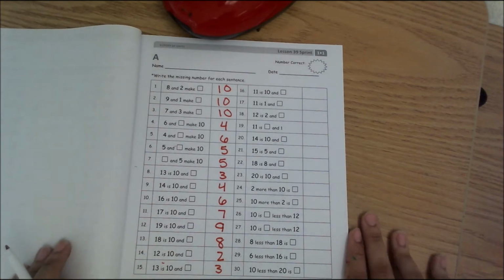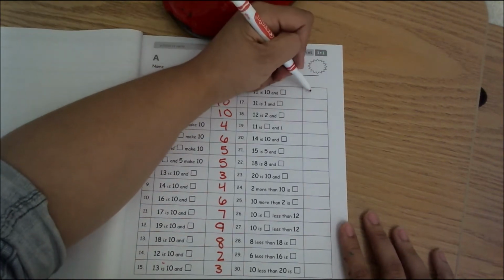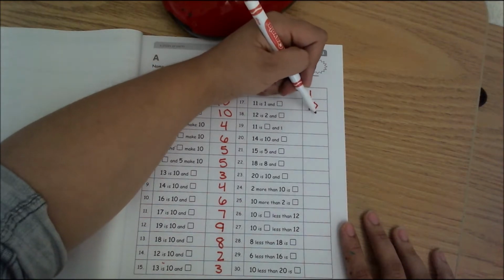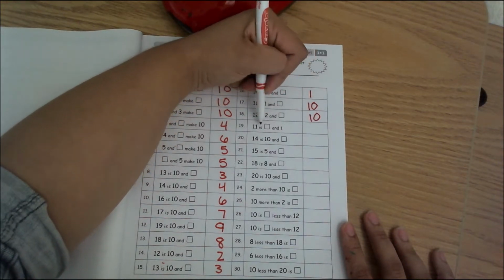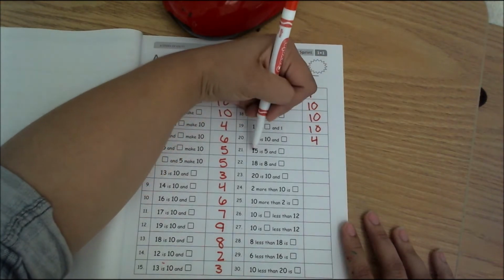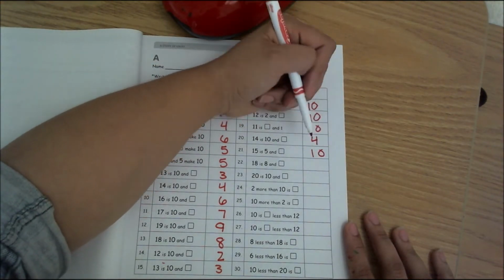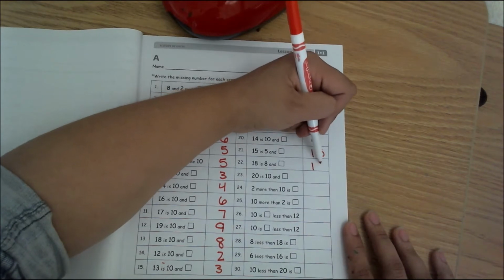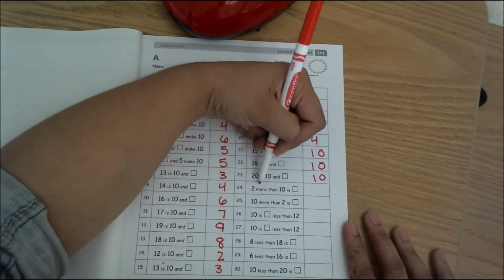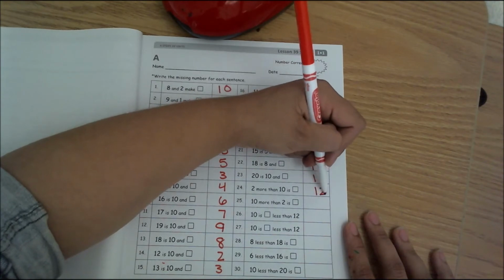Starting at the top of column 2, 11 is 10 and 1. 11 is 1 and 10. 12 is 2 and 10. 11 is 10 and 1. 14 is 10 and 4. 15 is 5 and 10. 18 is 8 and 10. 20 is 10 and 10. 2 groups of 10. 2 more than 10 is 12.